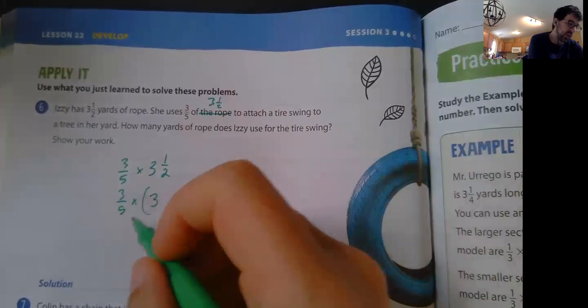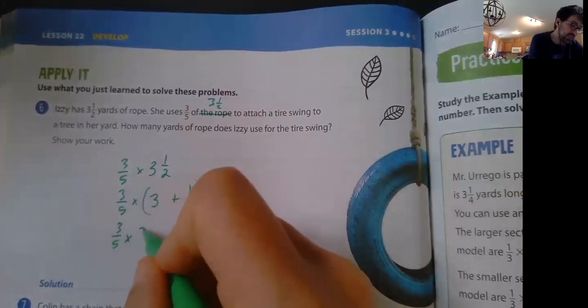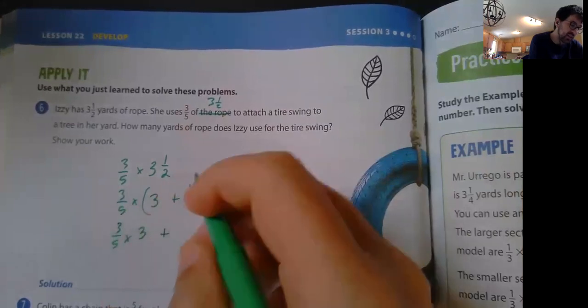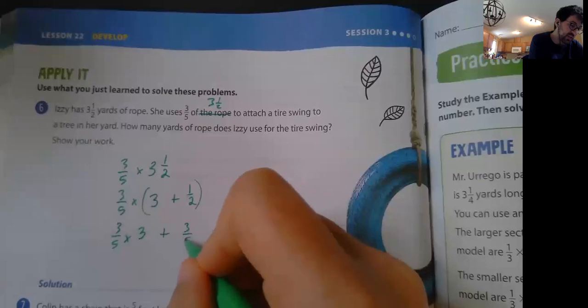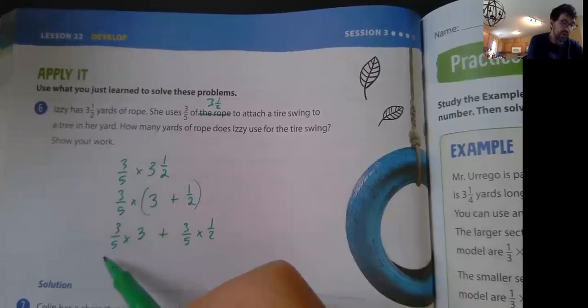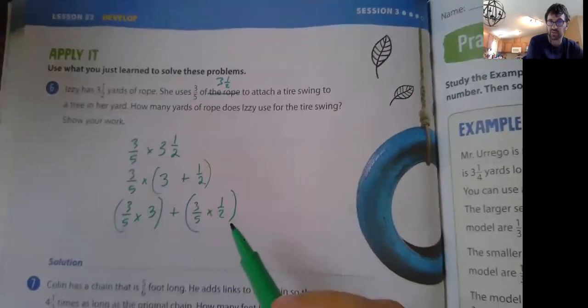So I want to do 3/5 times 3, and then add that to 3/5 times 1/2. I'm going to multiply these parts first, and then add the answers together.